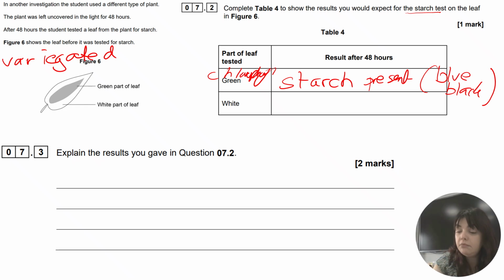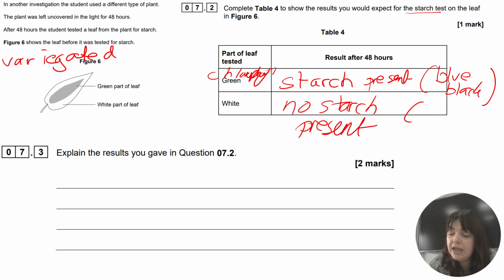Okay, now the white, there is no chlorophyll. So if there's no chlorophyll, it cannot photosynthesize. So there would be no starch present, or you would say it would remain orange or yellow, or whatever you want to say. Orange, yellow, even brown will be accepted as a colour.